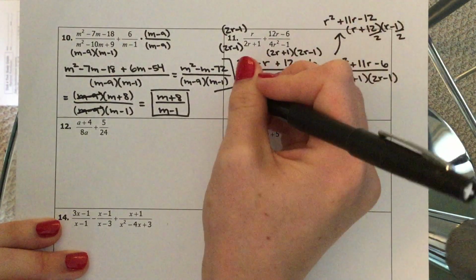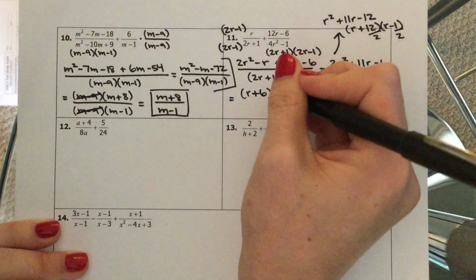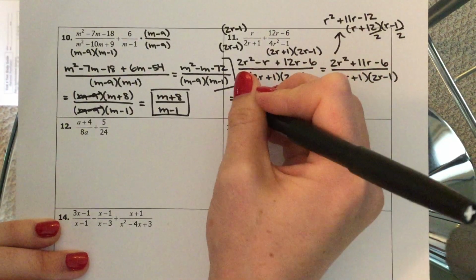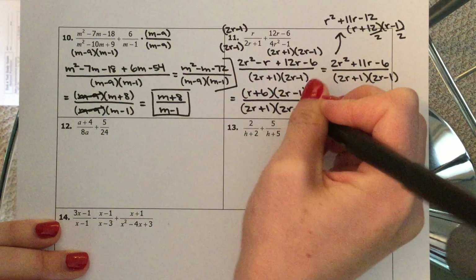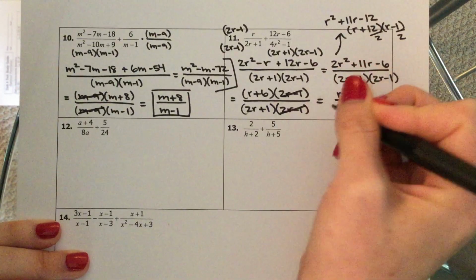So 12 divided by 2 reduces down to 6. And then 1/2 does not reduce, so the 2 slides back out front. And you can see that is going to end up canceling with one that I had. So these will cancel, and then I just have these factors left over.